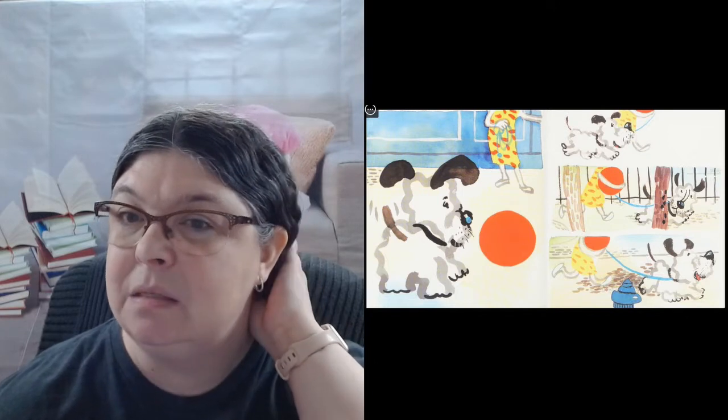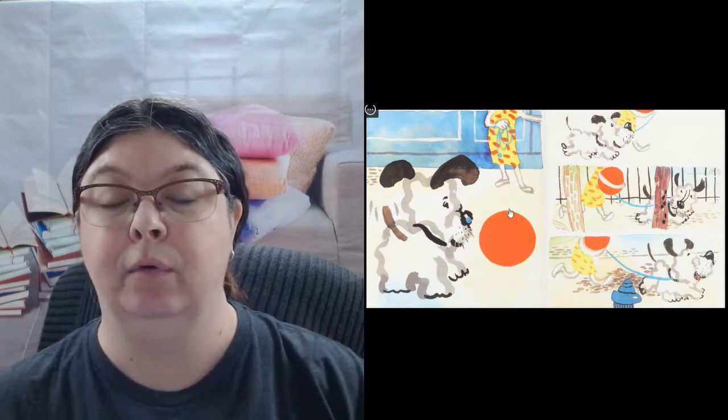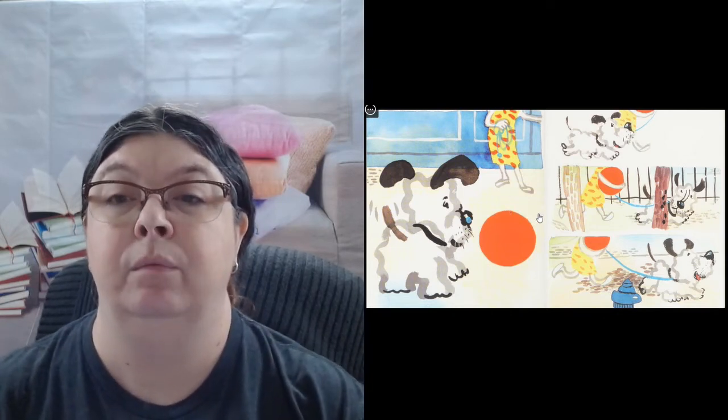What's happening next? Oh, it looks like Daisy's owner maybe is taking her for a walk with her red ball. Oh, I wonder where they're going. And then you can see that she's chasing the ball. Here we go. Uh-oh. I think Daisy's looking a little bit sad here. Why do you think Daisy is sad? Oh, it looks like the ball is on the other side of the fence. I wonder how it got there.